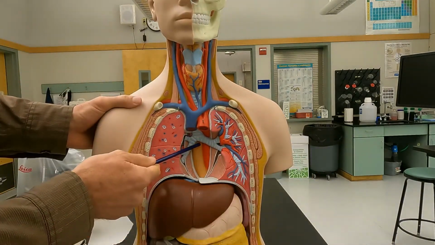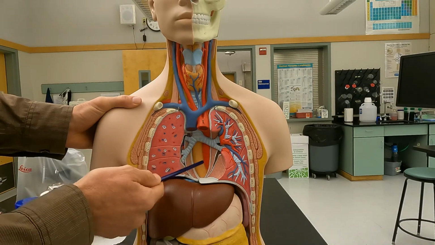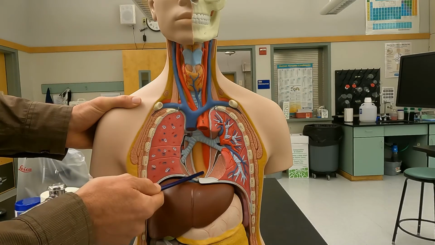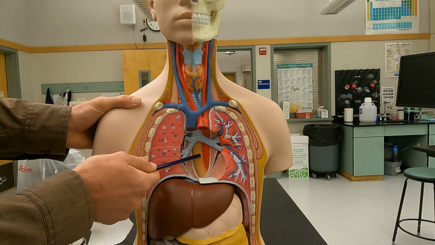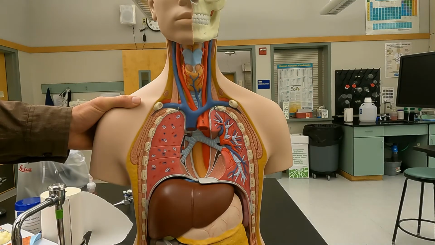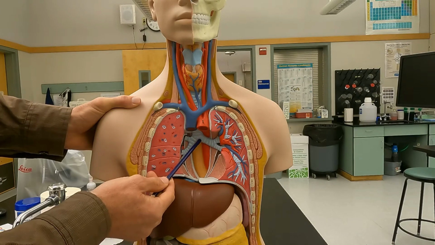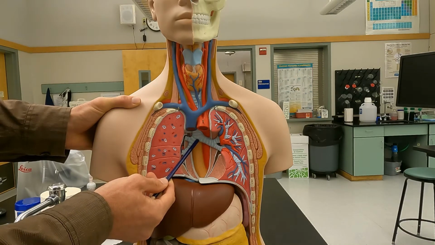What is this tube right in back of the trachea, it runs behind the trachea, and then it continues on down here? That's the esophagus. Good. And lastly, at the bottom of the trachea right here, there's a little sensitive piece of cartilage called the carina.